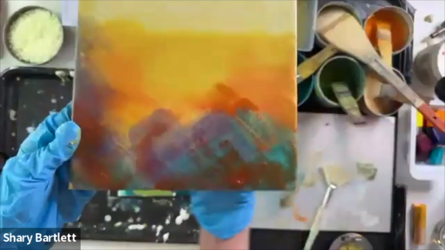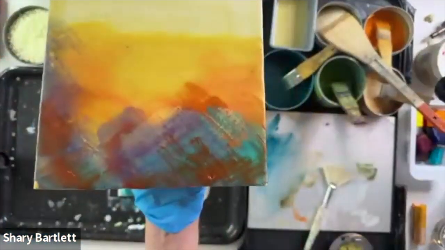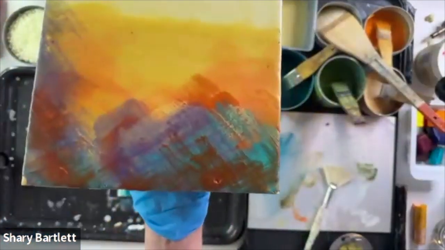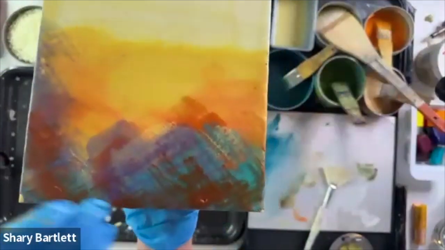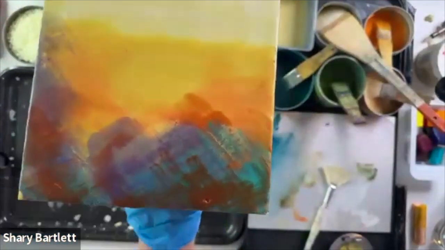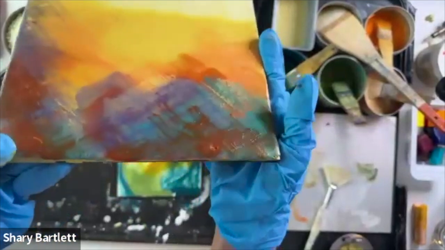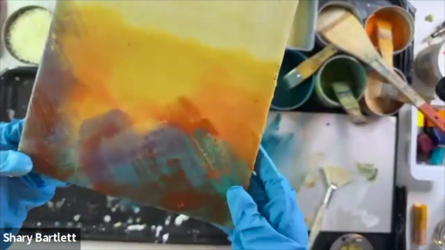This is an example of layering of different colors. So you can see how the colors are visible underneath. So there's this sense of three-dimensionality that comes simply from a few layers of wax added.